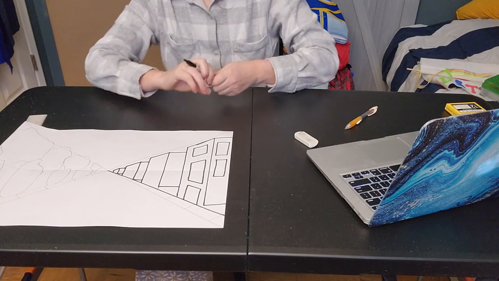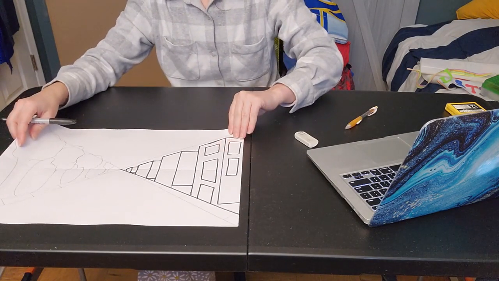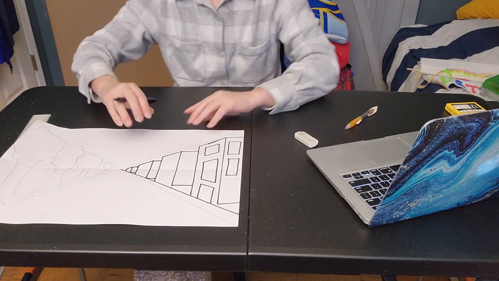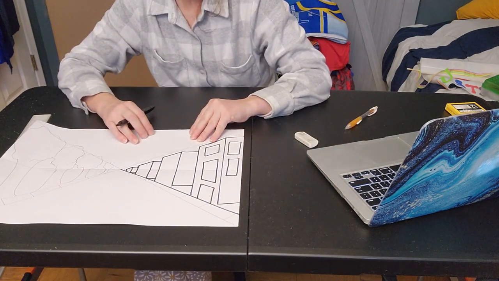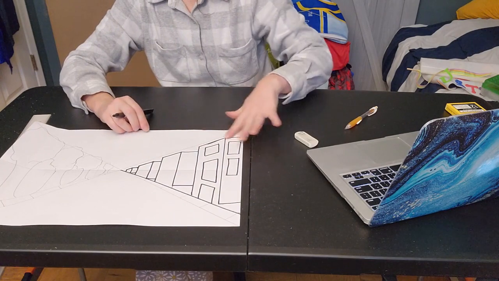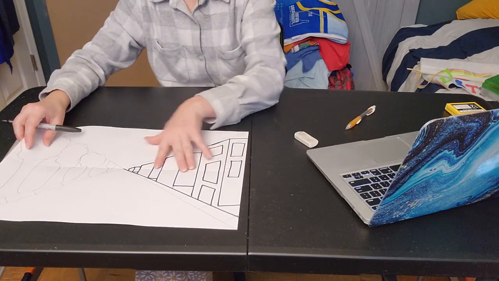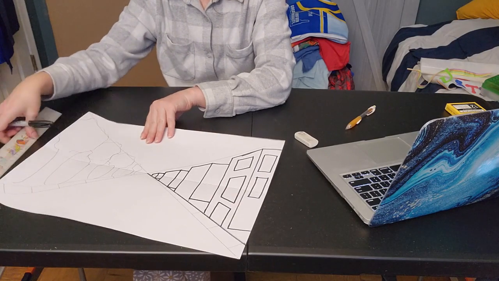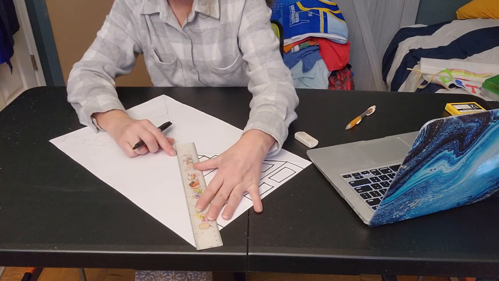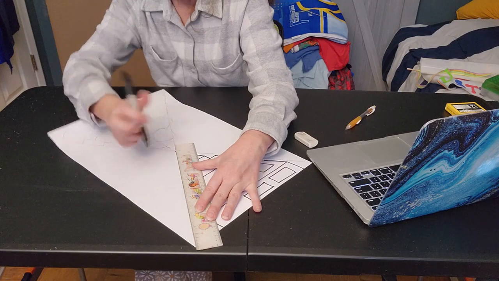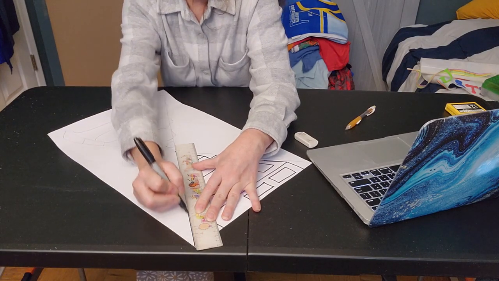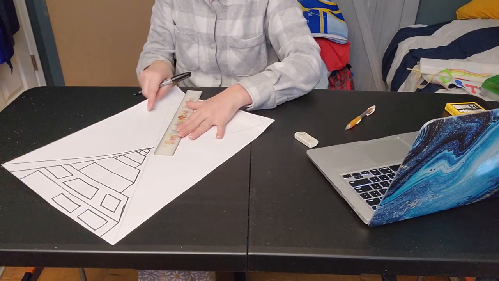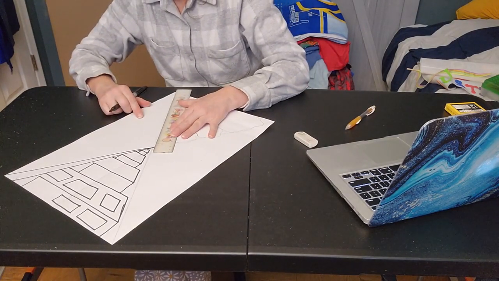All right? Next, you're going to start erasing. You want the parts, I skipped a step. You are going to want to go over things with Sharpie. You're going to go over the buildings with Sharpie. You will go over your trees with Sharpie, and you will go over your sidewalks with Sharpie. You are not going to want to go over your top vanishing lines with Sharpie. Those are going to be part of the sky.